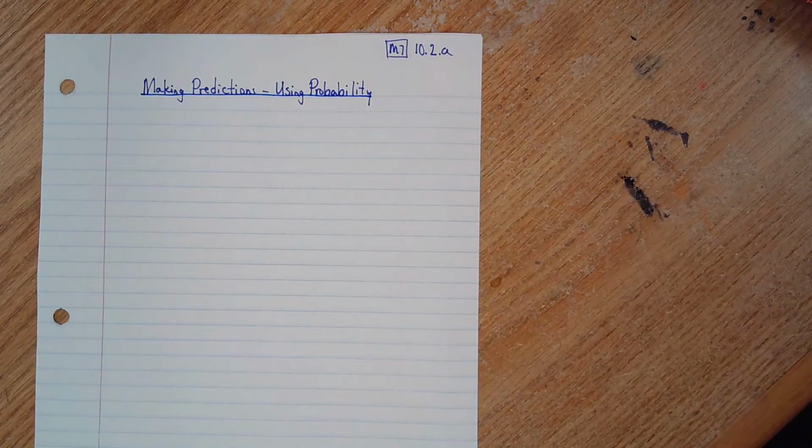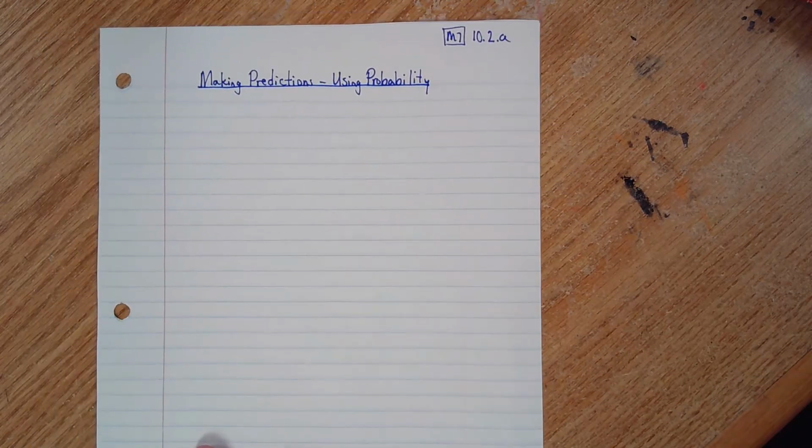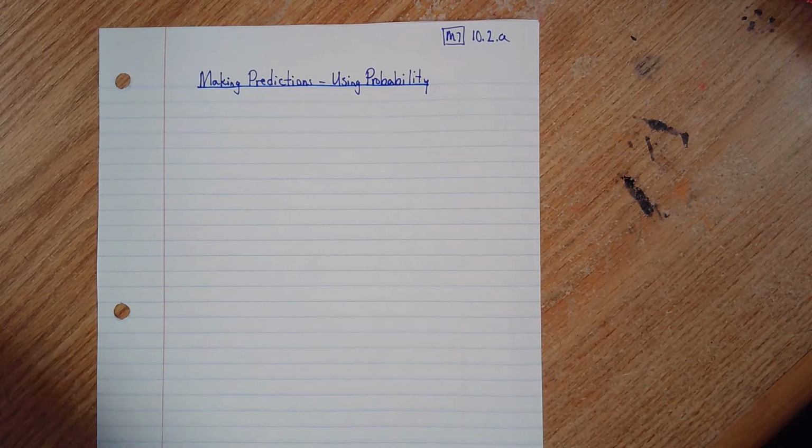Okay, we're talking today about making predictions using probability. We can take the probability of an event and guess, out of a whole group, how much something is going to happen. So let me show you what I mean by that.